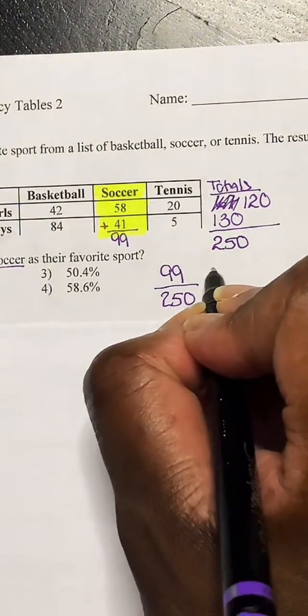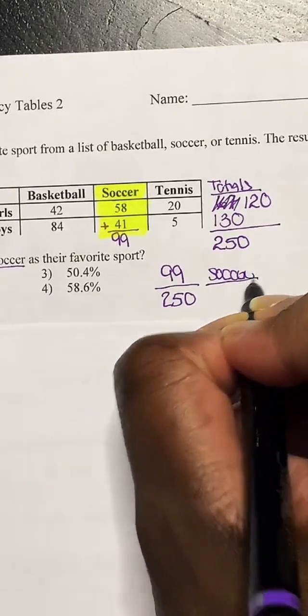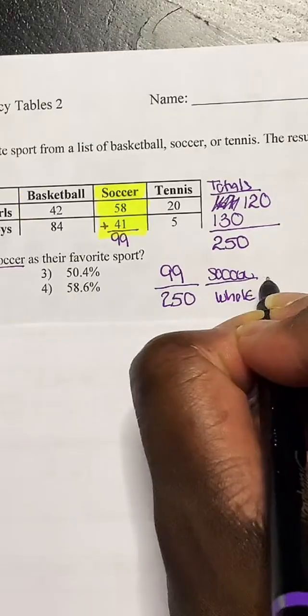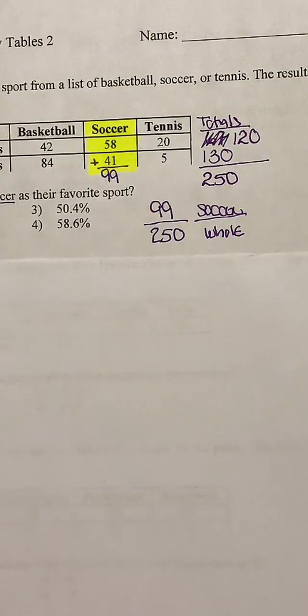So it's your soccer over the whole school. Okay, so it's not the 250 divided by 99, because I think I was seeing a couple of those, like 2.5s or something. Or maybe I'm delusional.